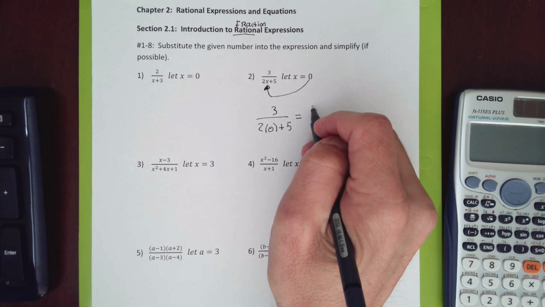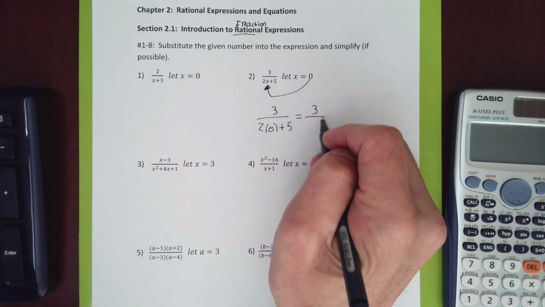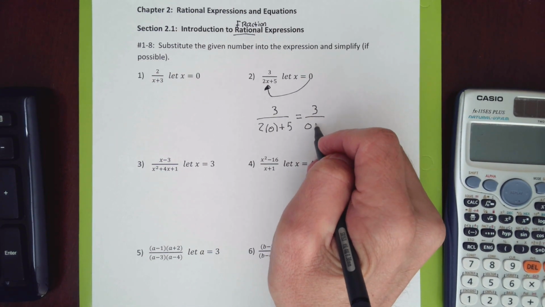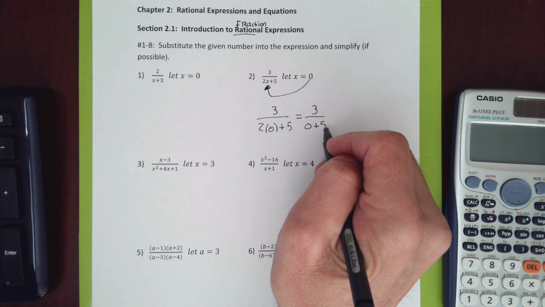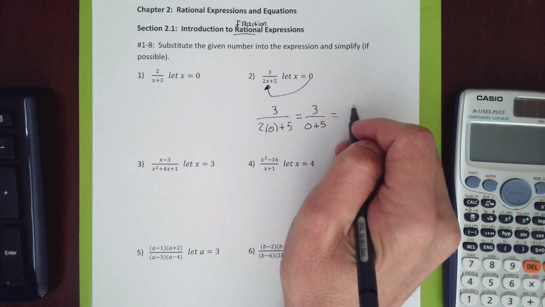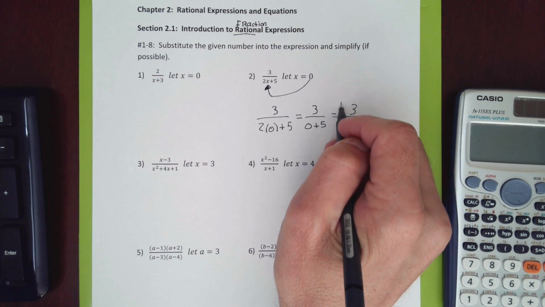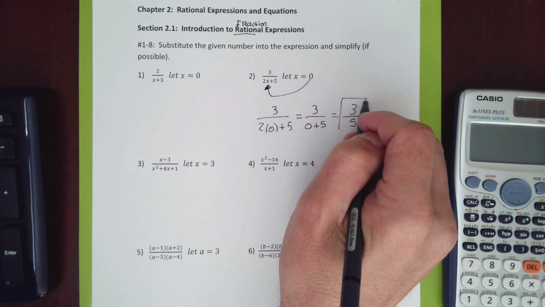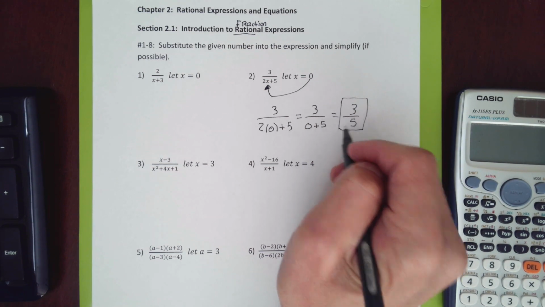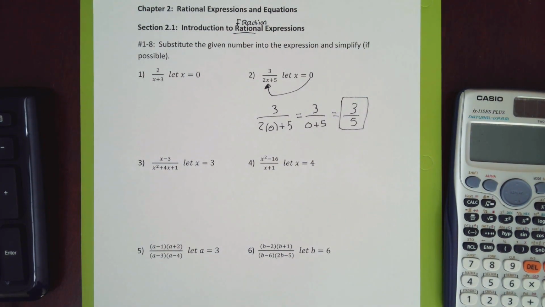Order of operations: I need to do the multiplication in the denominator of this fraction first, and 2 times 0 is 0. I need to do the addition in the denominator next. And my answer to problem 2 is just plain ordinary 3/5. And that's all there is to this. It's just taking the number 0, changing the x to 0, and simplifying.